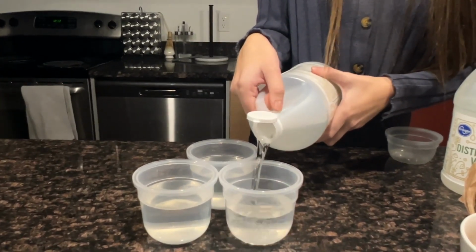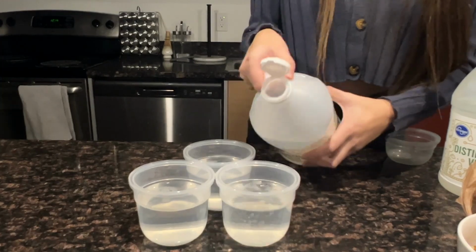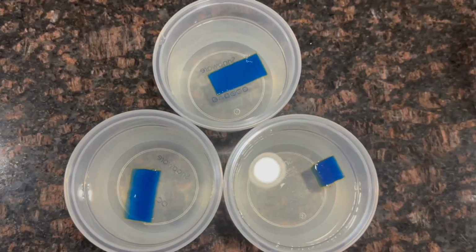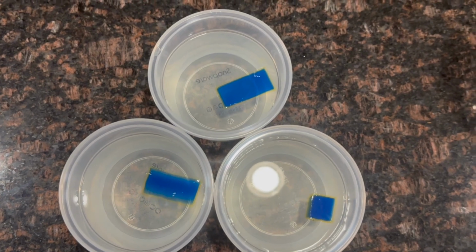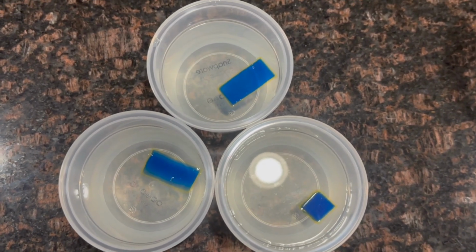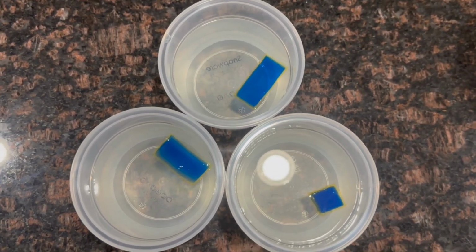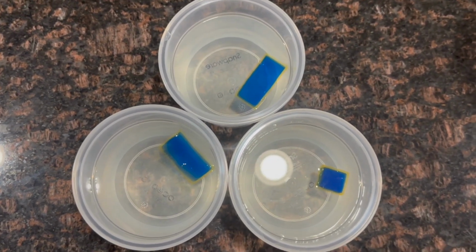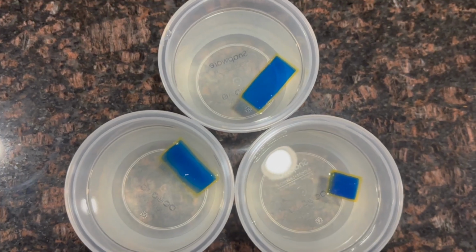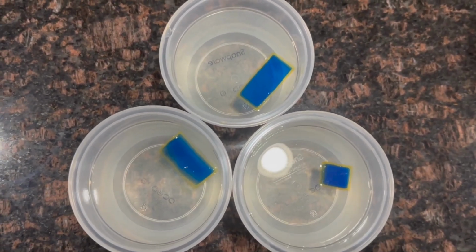To minimize variables, the volume of the vinegar should be the same in each container. Place the agar shapes into each container, making sure that the blocks are completely submerged. Start a timer to measure the process. After 5 minutes, remove all of the different shapes from the vinegar and measure how the mass has changed. Repeat this process every 5 minutes until you reach a total experimental time of 15 minutes.